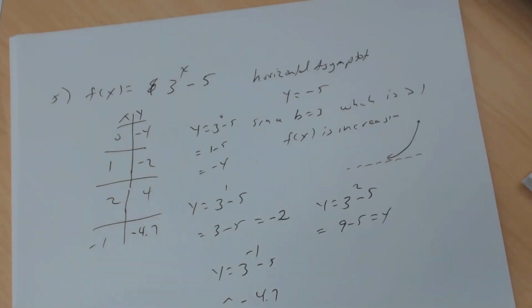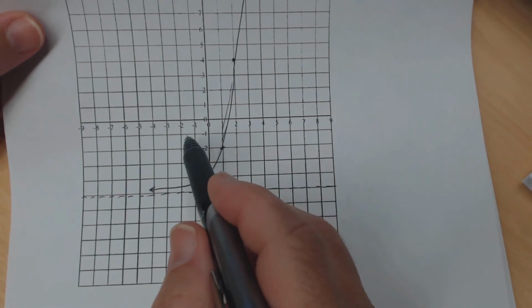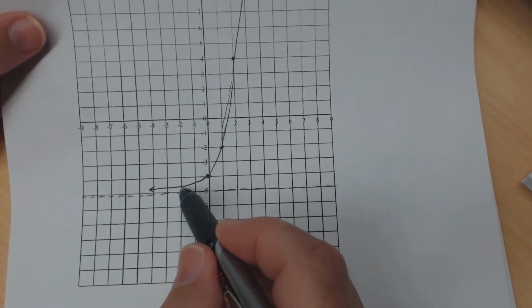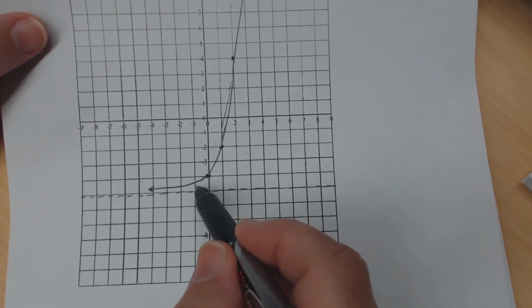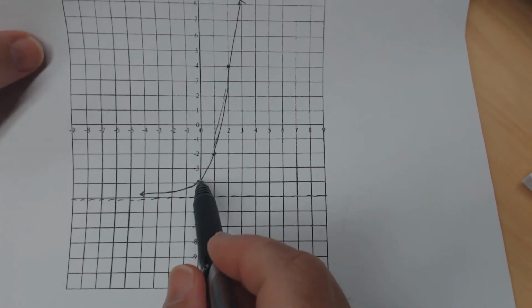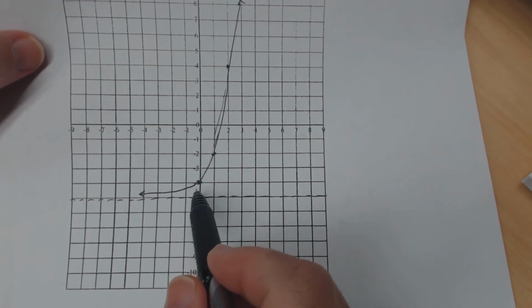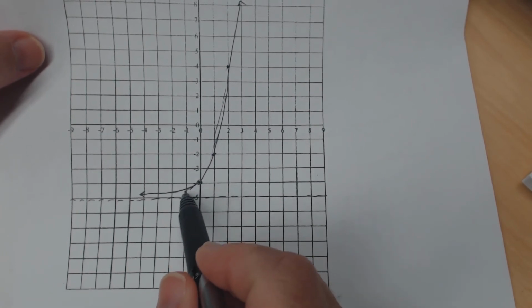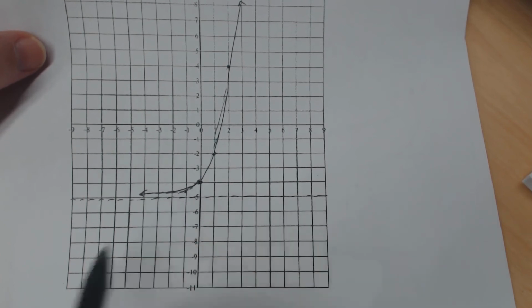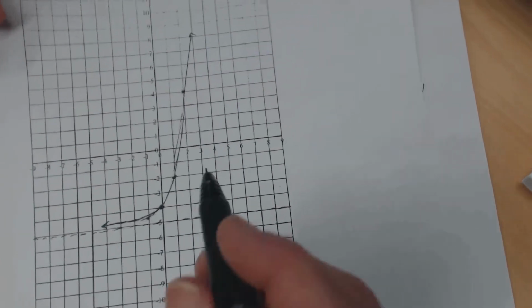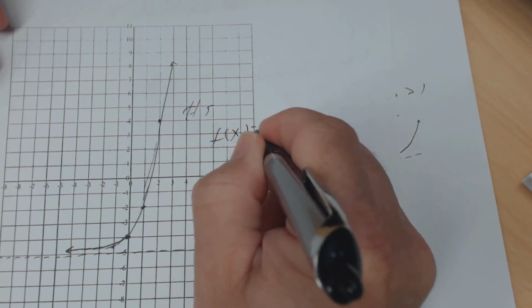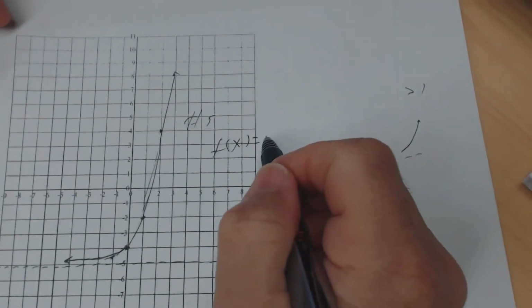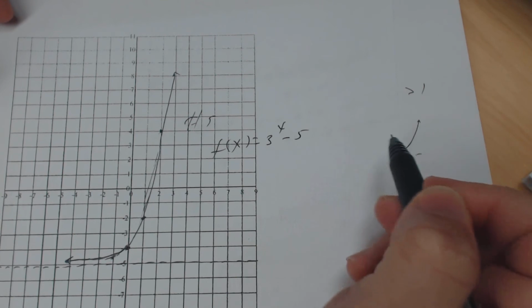And so when I plot that point, negative 1, negative 4.7, I guess I didn't draw it very well, so it's about here. It should be closer down like this. All right, but that's okay. And then that's it. You're done. So that's number 5, which is f of x equal 3 to the x minus 5.